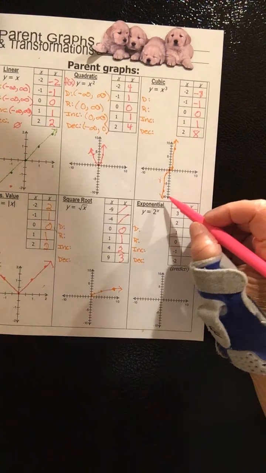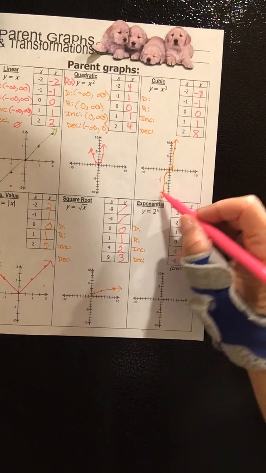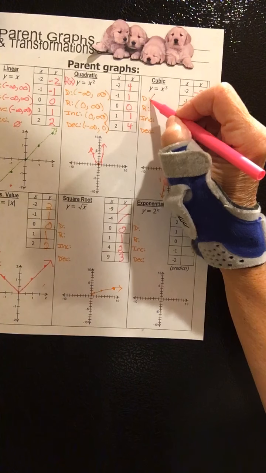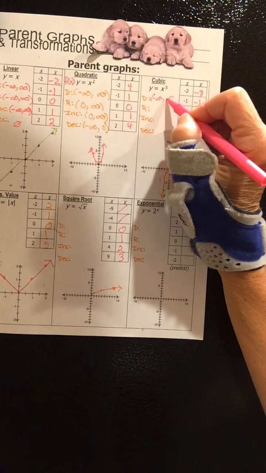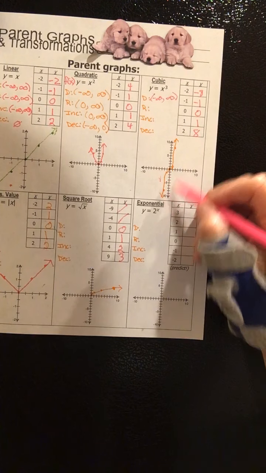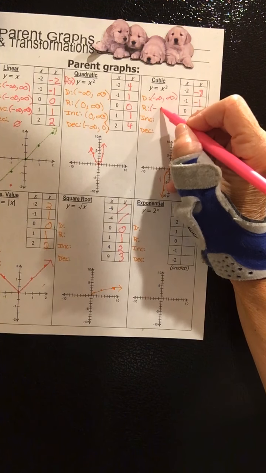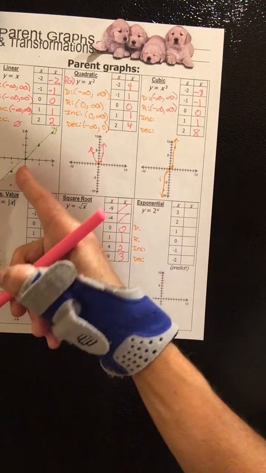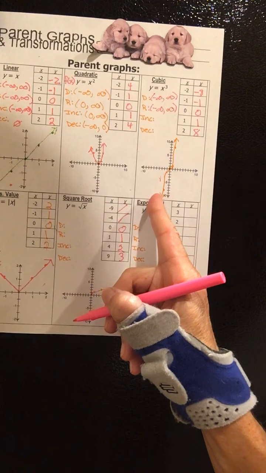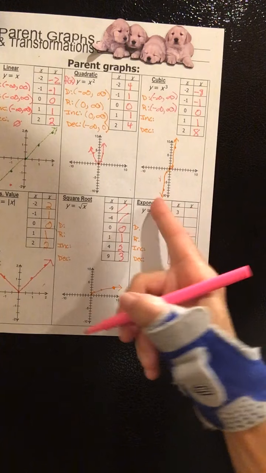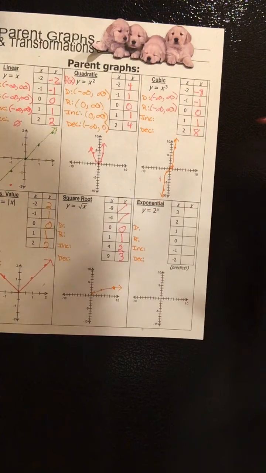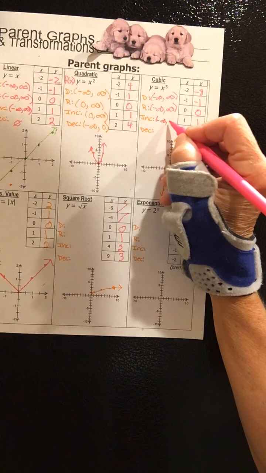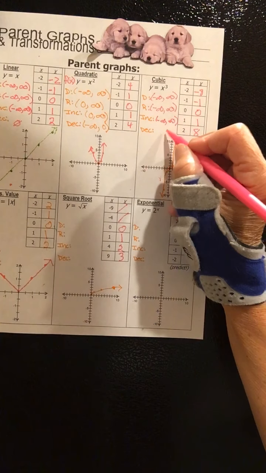So domain here. I'm going to do this one because it looks like it's just going down and up. But remember, it is going a little bit to the left and a little bit to the right. So hopefully you know this is negative infinity to positive infinity. It's definitely going down forever and up forever, so that's negative infinity to positive infinity. Okay, this one's kind of like this one, isn't it? So it's only increasing. It's not decreasing at all. It's just continually going up. So this one would be the same as this one. Negative infinity to positive infinity, and there is no decreasing interval.